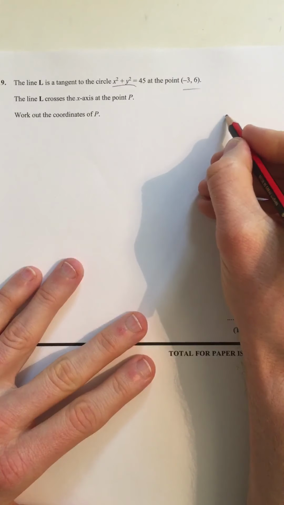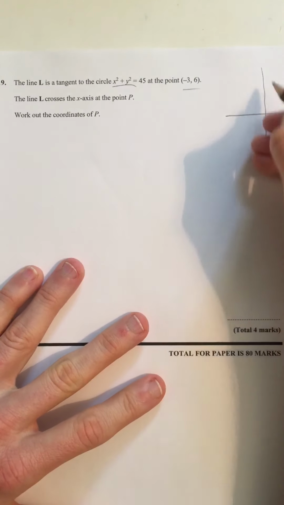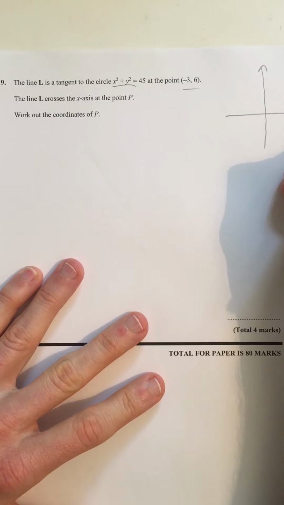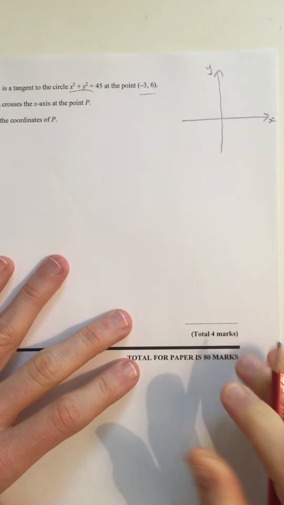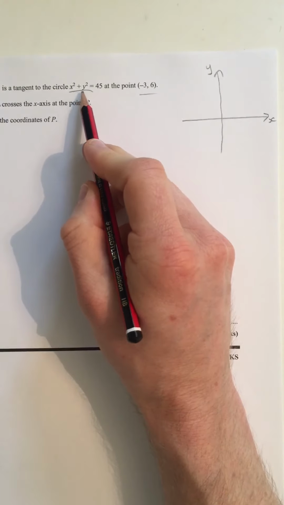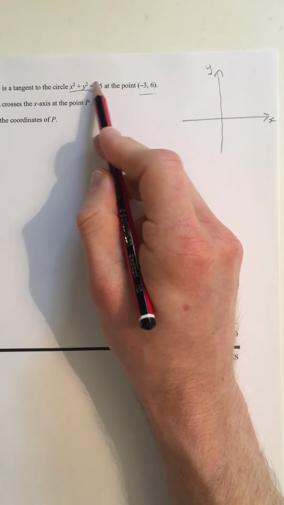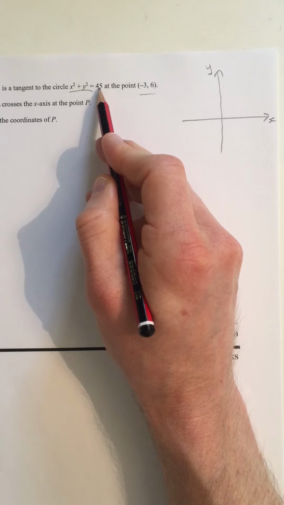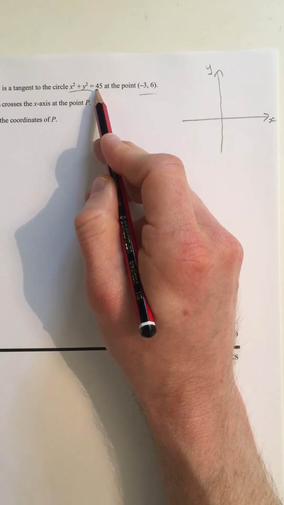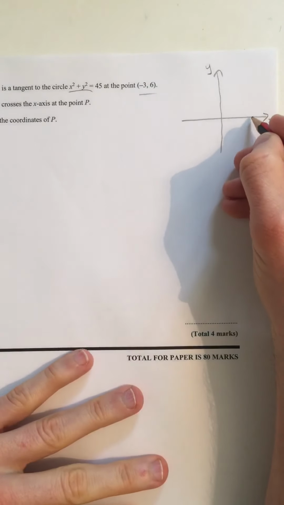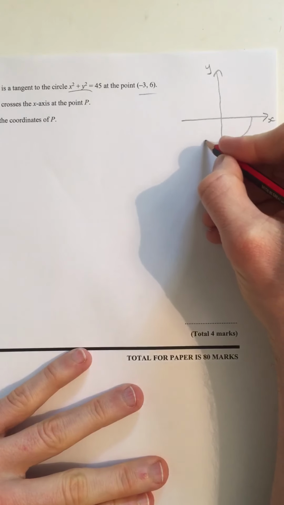I want to draw a little sketch. So there's my x-axis, there's my y-axis. And I've got a circle that will be centred on the origin with a radius of root 45. So the square root of 45 is just under 7, basically. Doesn't matter too much though. So here's my circle.